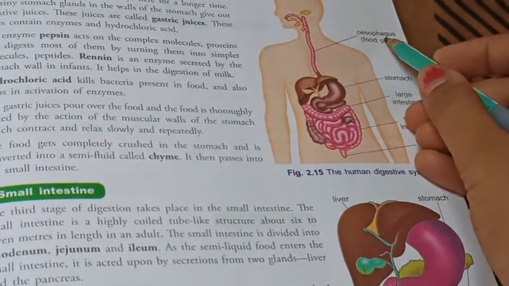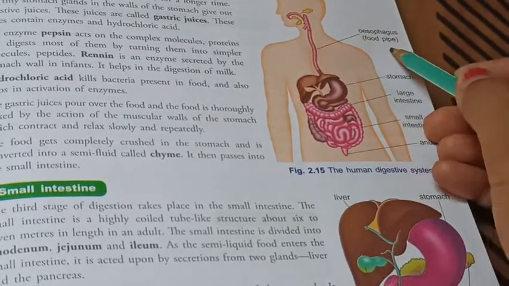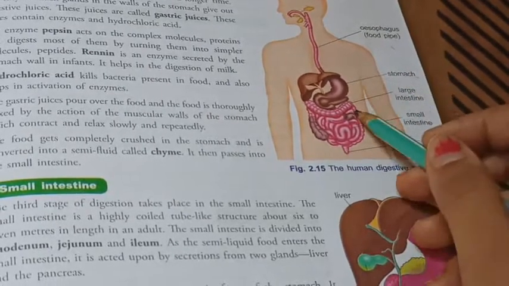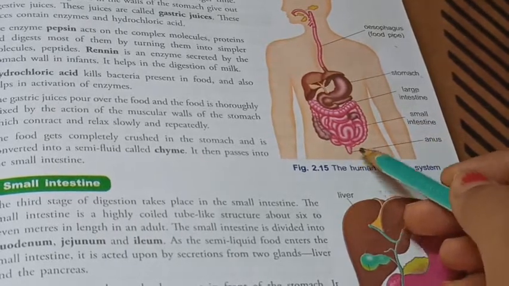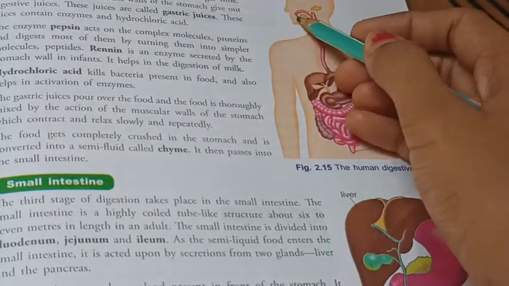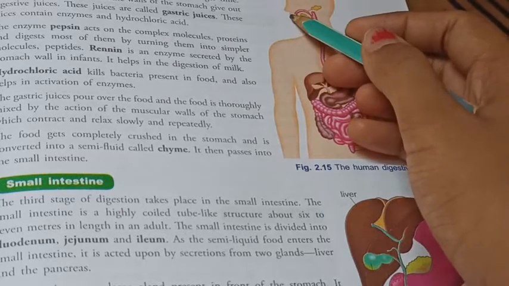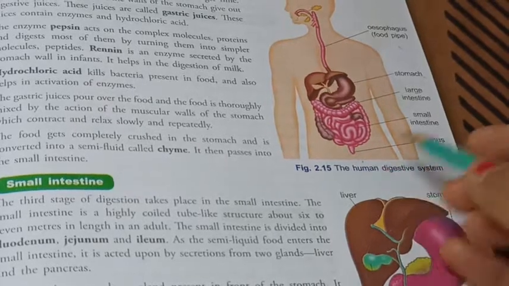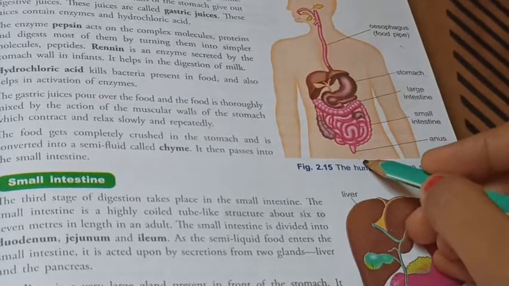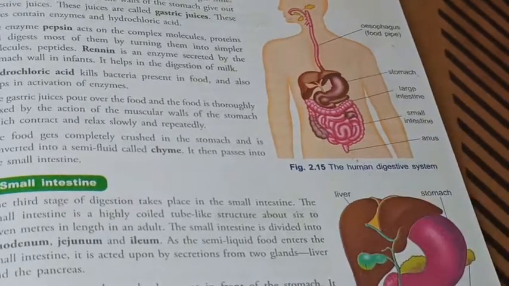This is the esophagus, which is also known as food pipe, stomach, large intestine, small intestine and anus. Through this opening, the food enters. This opening is known as mouth, and through this opening, the unwanted food, the undigested food is excreted out from the body.